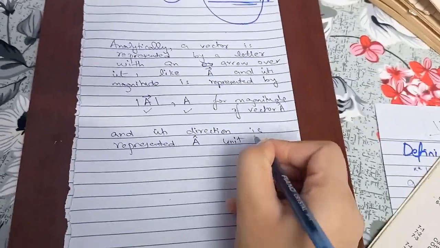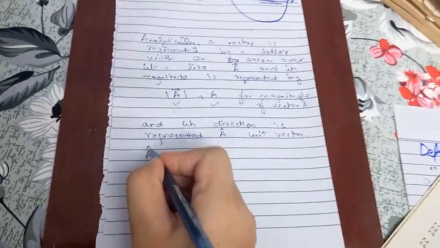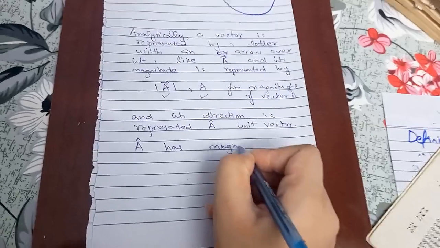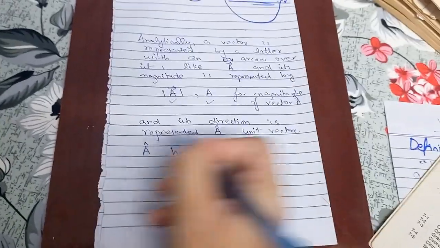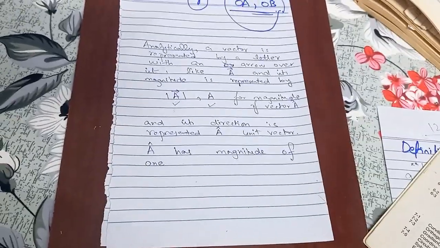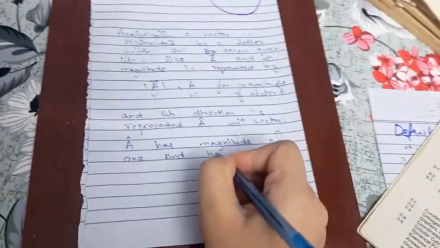Unit vector. What is the property of a unit vector? A unit vector has a magnitude of 1. It means if you find out the magnitude of the unit vector A, it will be equal to 1, and it has the direction of vector A.